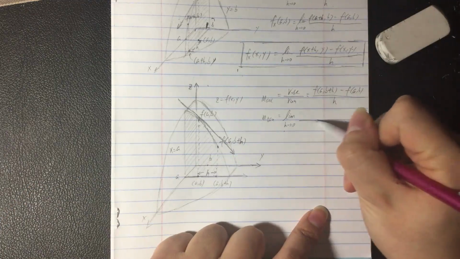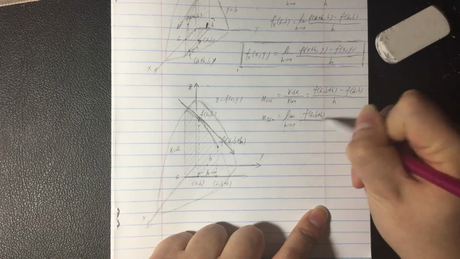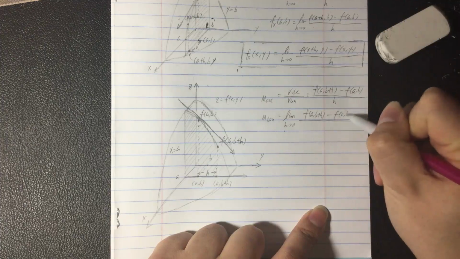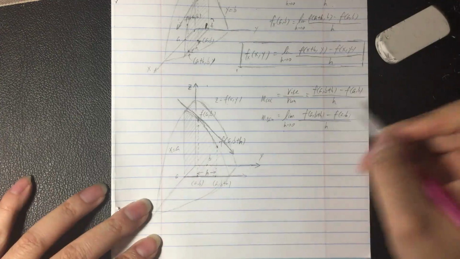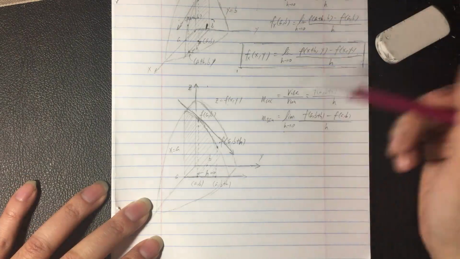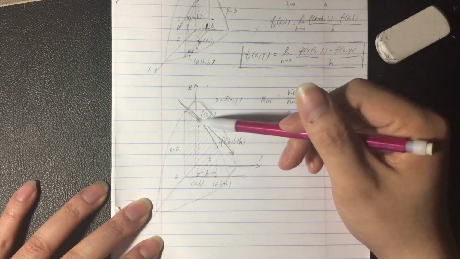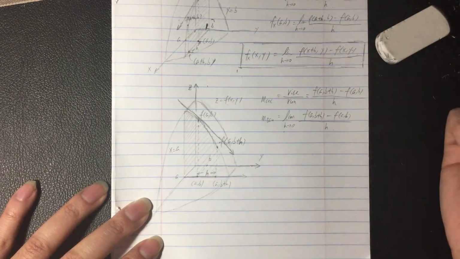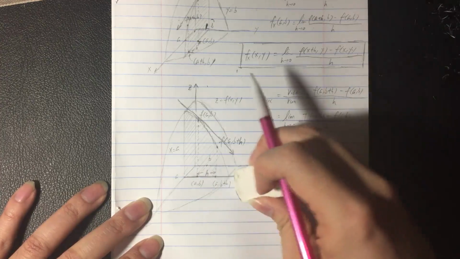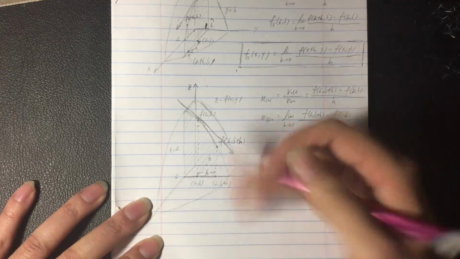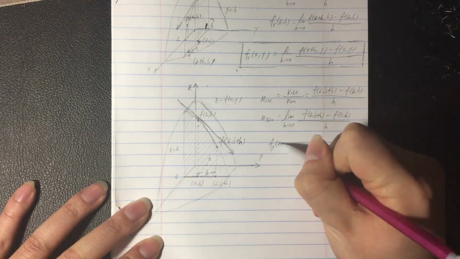So when h goes to 0, we have f of a comma b plus h minus f of a comma b over h. This expression represents the slope of the line tangent to the curve at point (a, b) in positive y direction. So it also represents the rate of change in positive y direction at point (a, b), which is the partial derivative f sub y of a comma b.